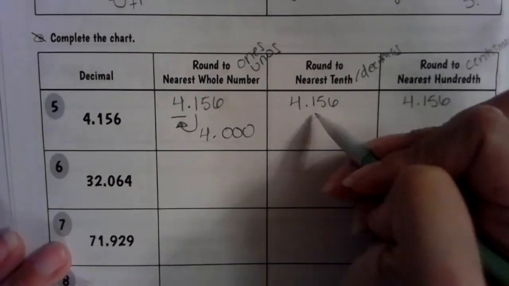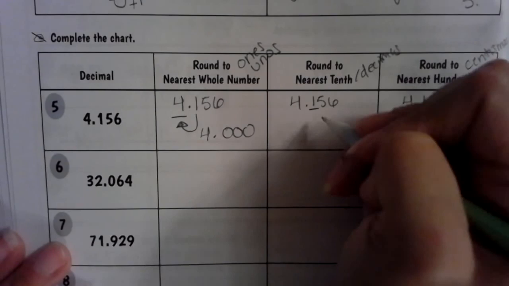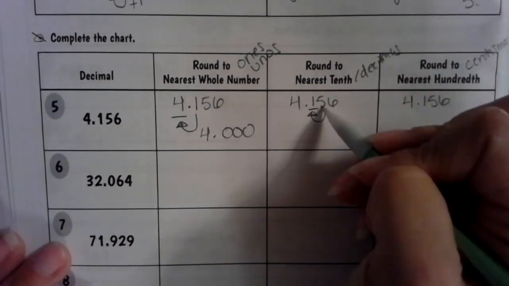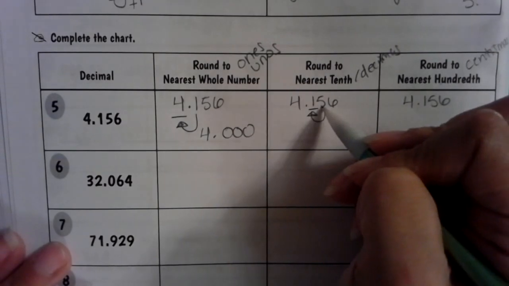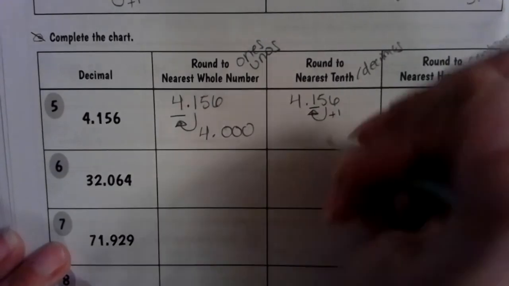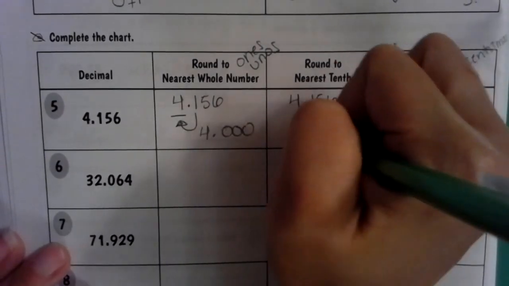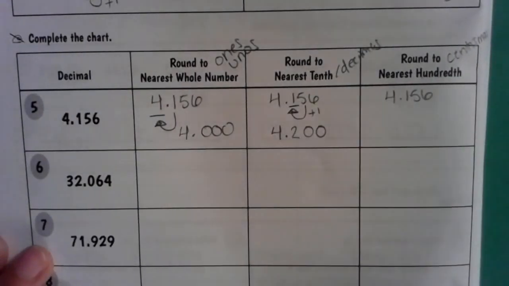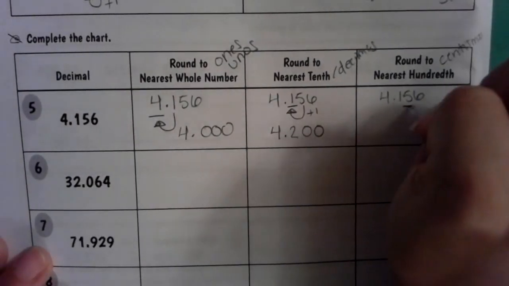Here, find the tenths place, look to the right. 5 is 5 or more, cinco o más, so it's going to tell the 1 to go up 1. 4.2, the rest zeros. Lastly, we find the hundredths place.